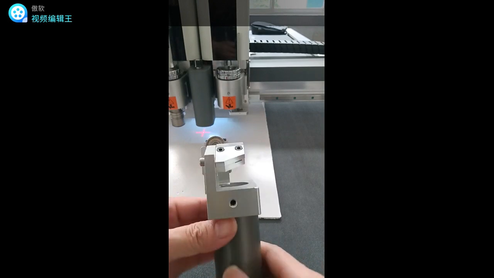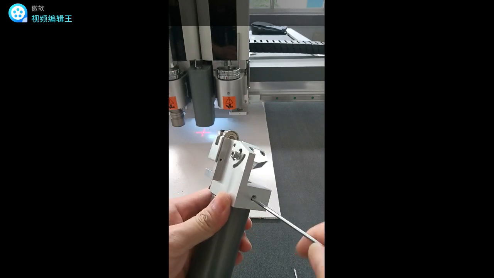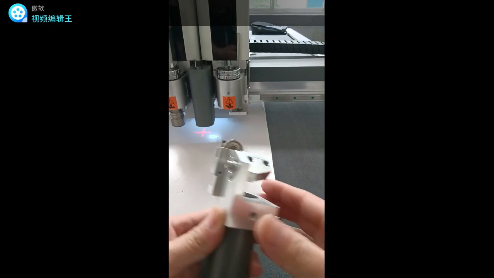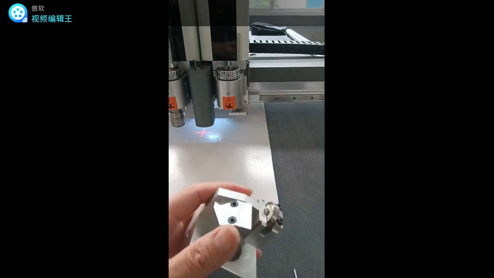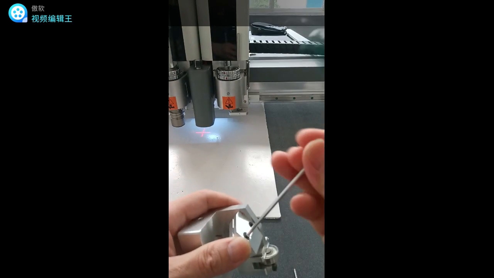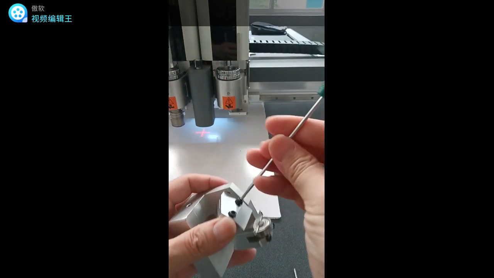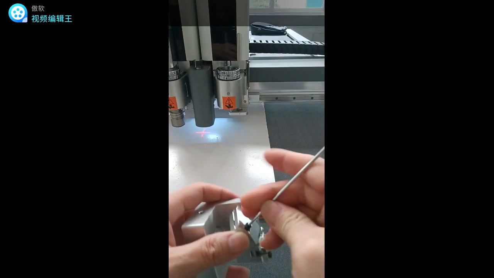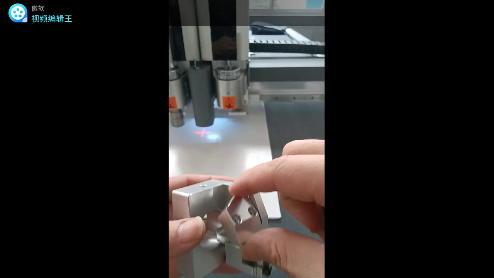Let me explain how to use the V-carve tool. Remove the screw. Loosen this screw and remove this head. Now I will install the blade. Remove the 2 screws and take off this part.